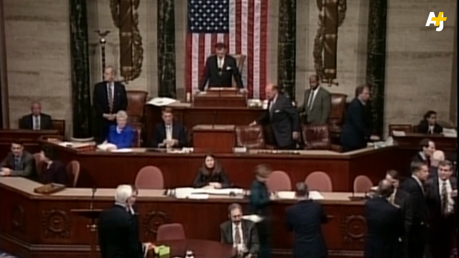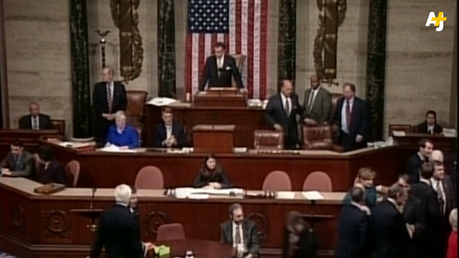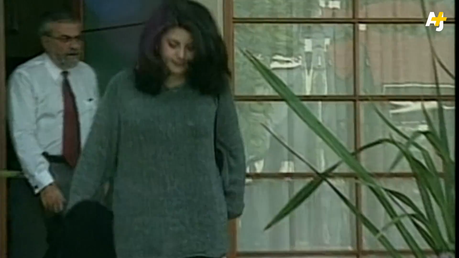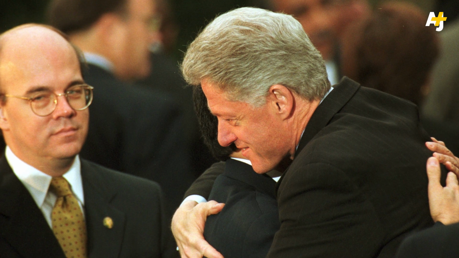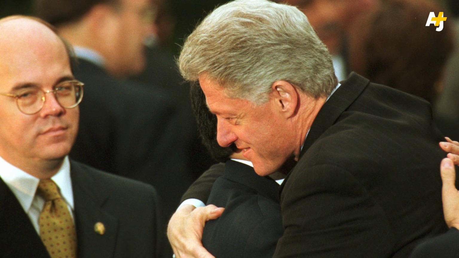Most recently with Bill Clinton. In 1998, the House impeached him for lying under oath to a federal grand jury and obstructing justice. You know, the whole not having sexual relations with that woman thing. But the Senate later acquitted Clinton on both charges, and he remained president.